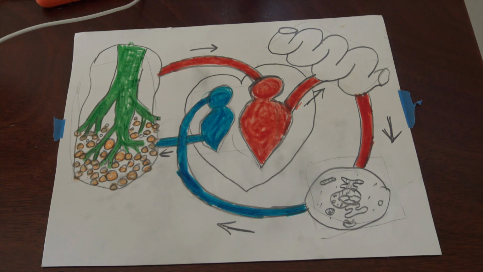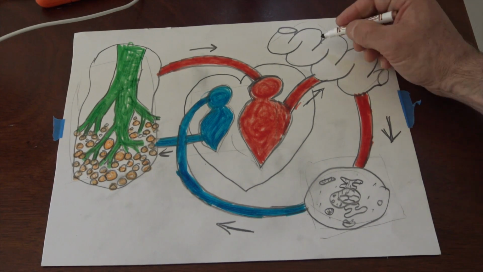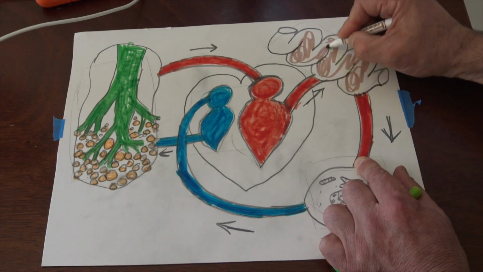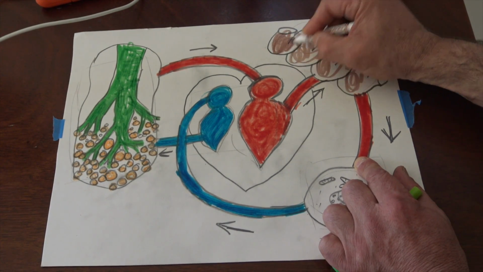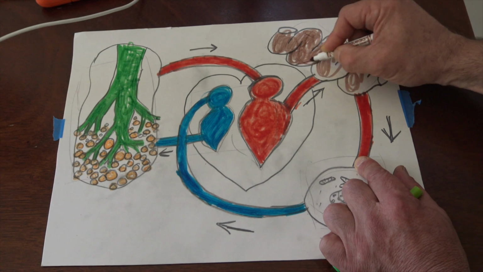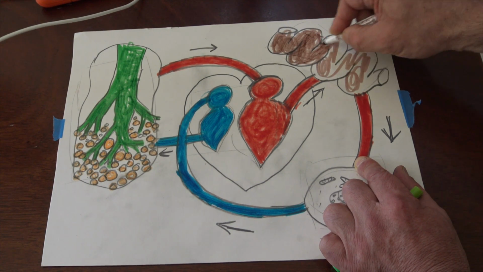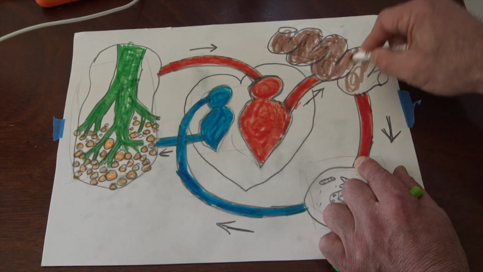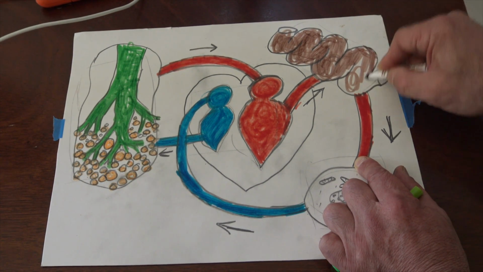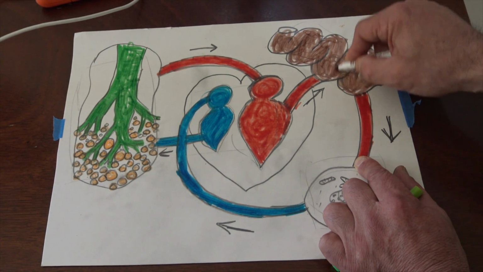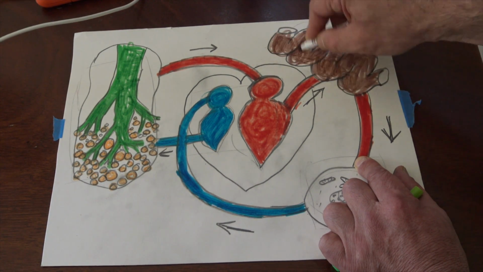Okay. So I'm going to come over and go ahead and color the intestines brown. This is where the stomach has broken down the food, and the intestines now pass the little molecules of food called nutrients out into the blood. So those nutrients are passing out into the blood, the food. This is where the cells are gonna get their food.